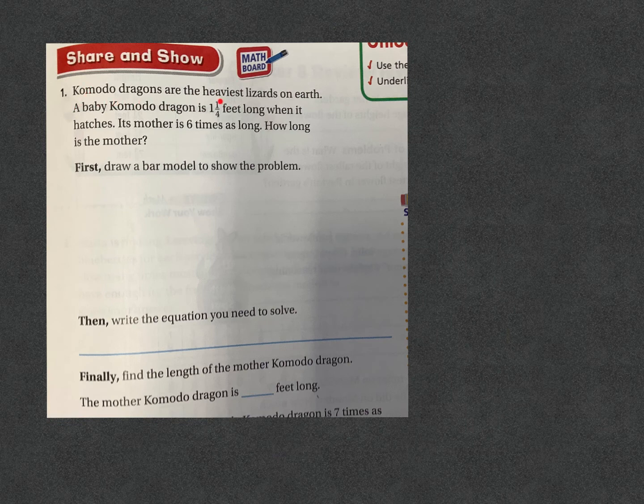Komodo dragons are the heaviest lizard on Earth. A baby Komodo dragon is 1 1/4 feet long. Wow, they're big. When it hatches. That's a baby? Oh my goodness. Its mother is 6 times as long. How long is a mother?